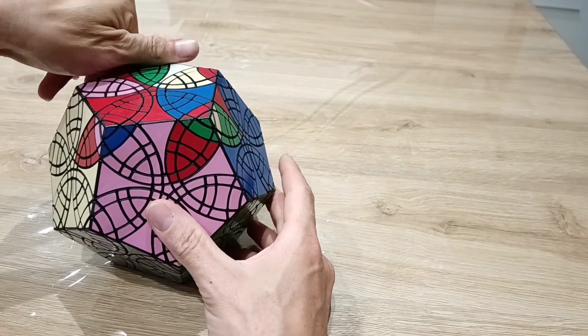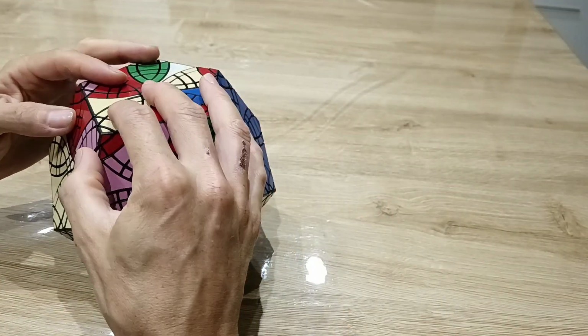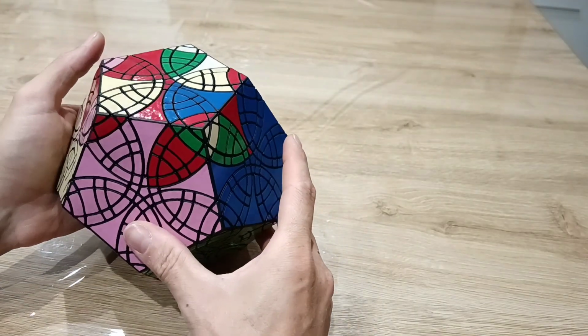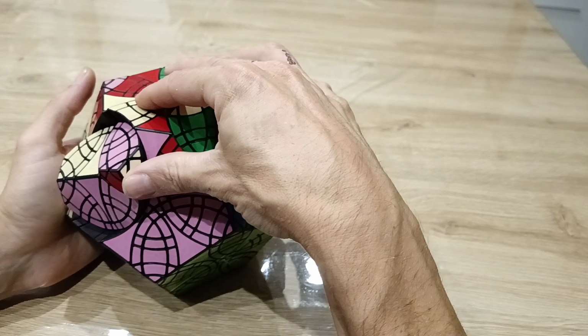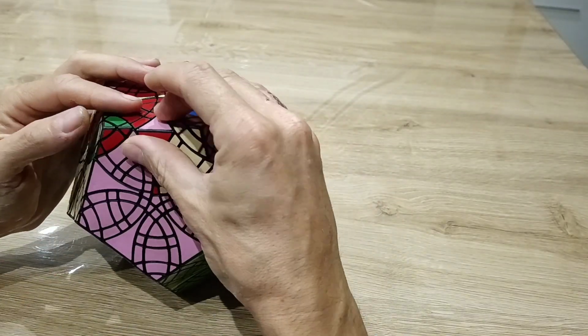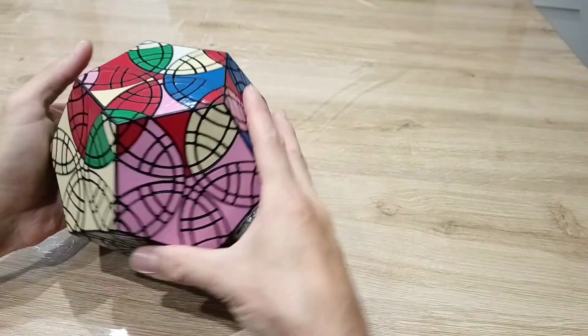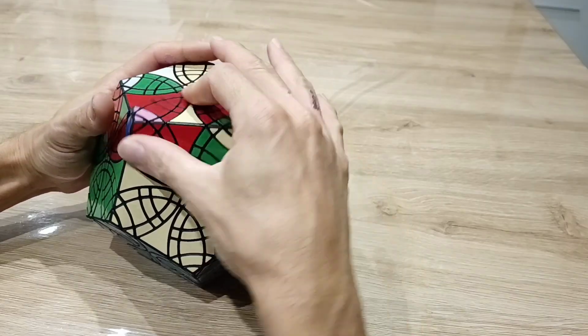But I want to change not the red, but this pink that I have here that is not in orbit. So the first step that you need to do is to place all the petals in orbit.